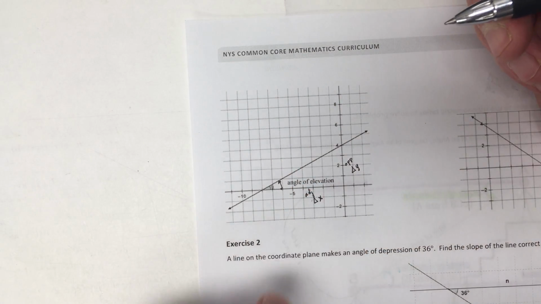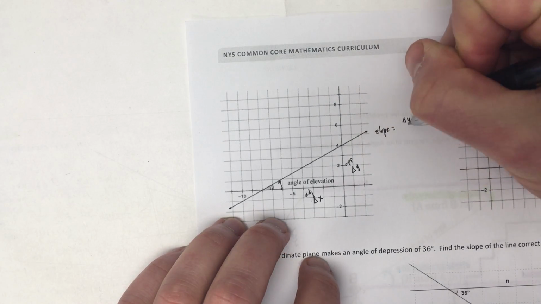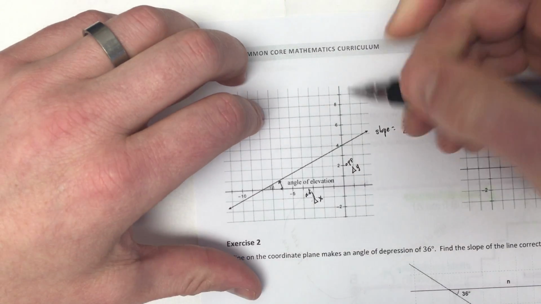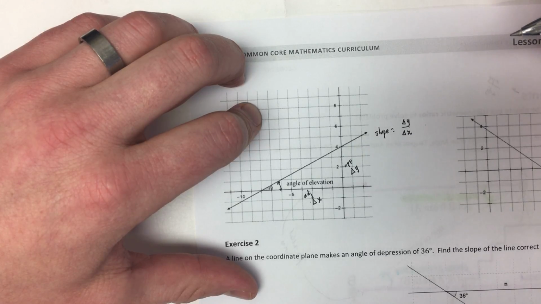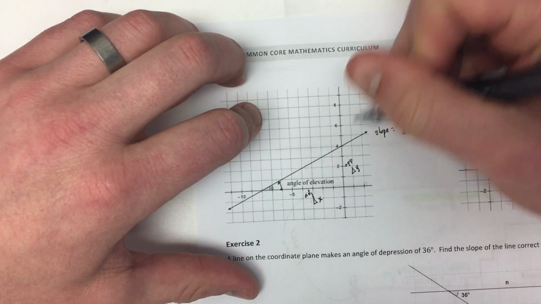So if I think about slope as the change in y over the change in x, these are nice numbers, but there will come a time when they're not very nice, and this is the point where tangent can be helpful.